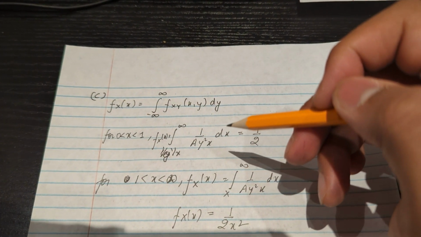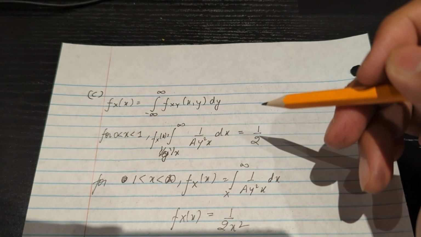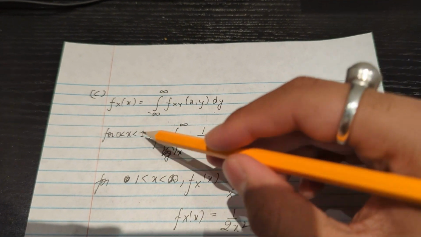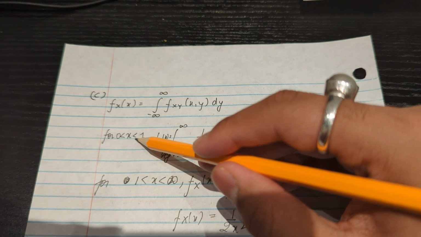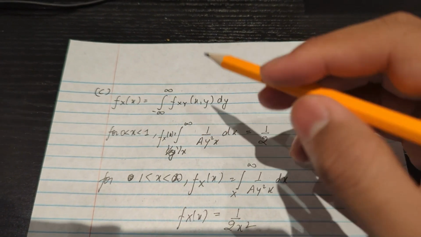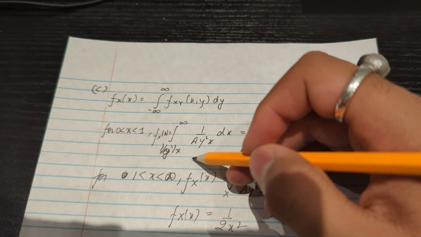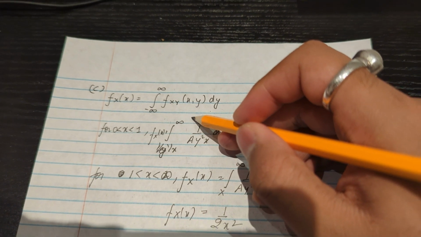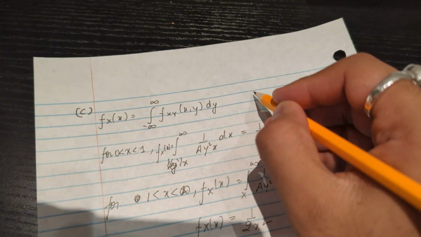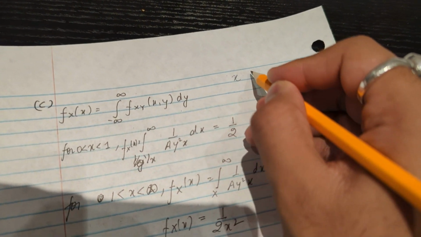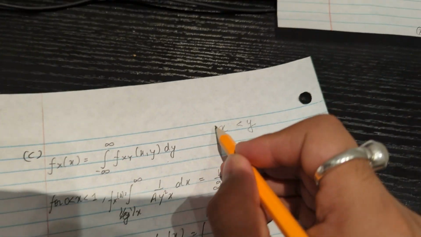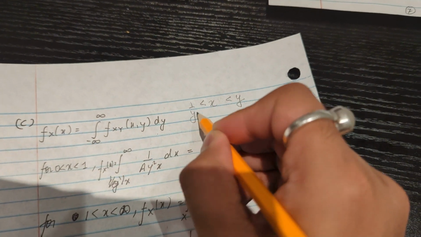But how does y vary eventually? So for x greater than 0 and less than 1, y is from 1 by x to infinity. Why? Because x is less than y is less than 1 by y.